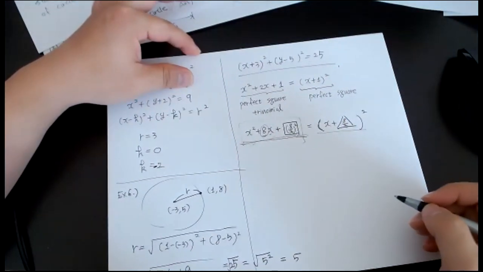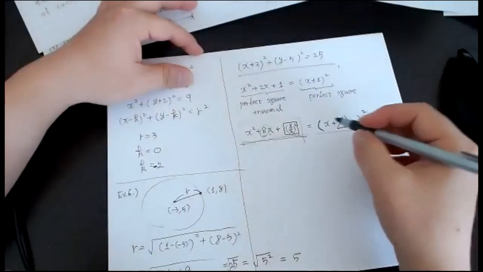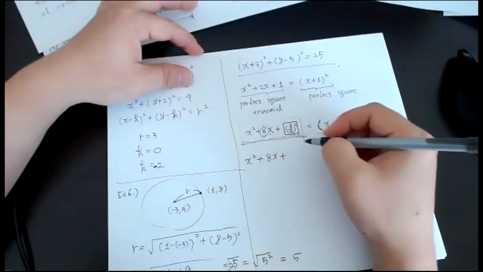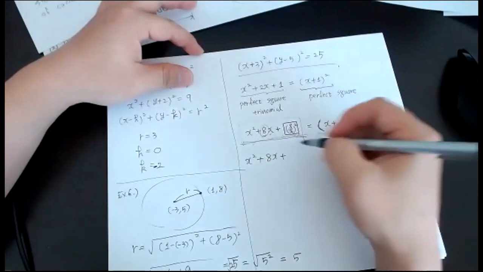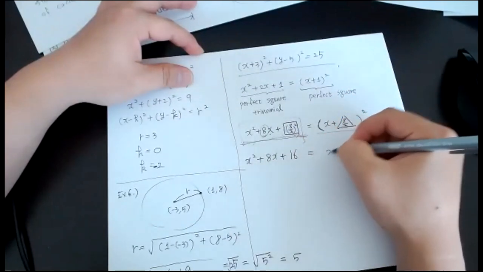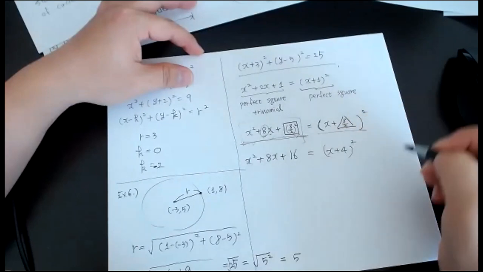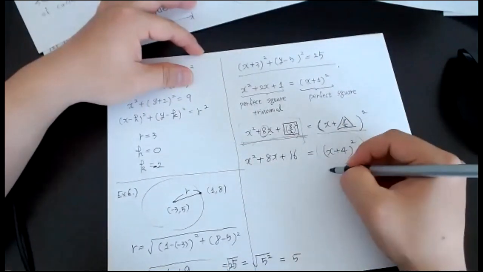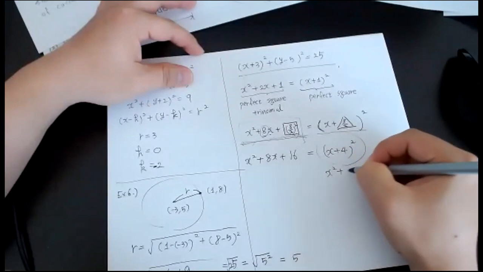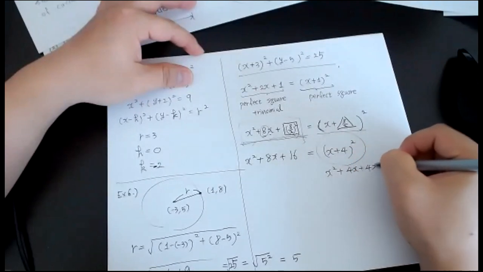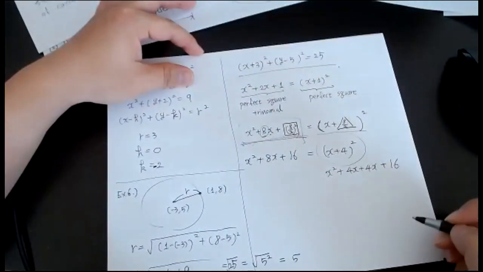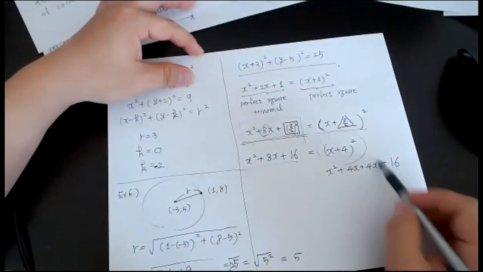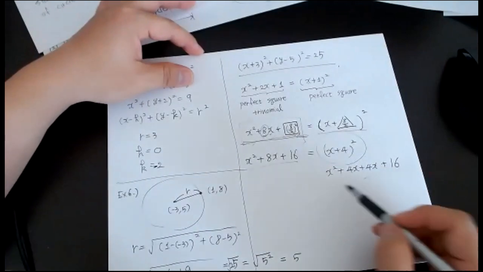So let's see if this is right. x squared plus 8x plus 8 over 2 squared, which is actually 4 squared, which is 16, right? The right hand side is going to be x plus 4 squared. Let's see if this is right. I'm going to do FOIL on the right hand side. Then we get x squared plus 4x plus 4x plus 16, which is nothing but this, right? Because 4x plus 4x is just 8x. Okay.